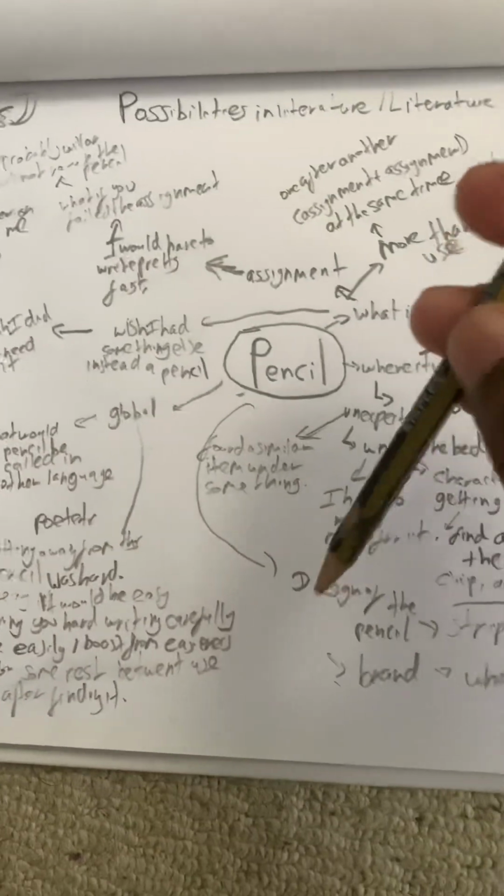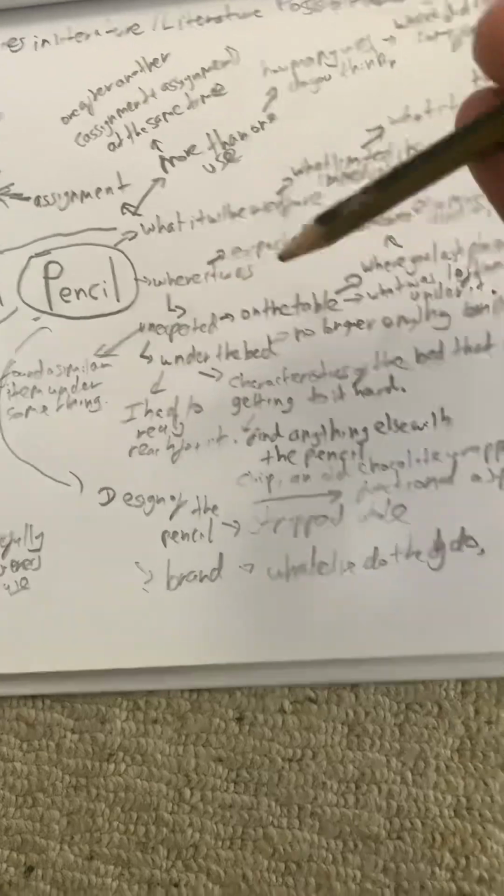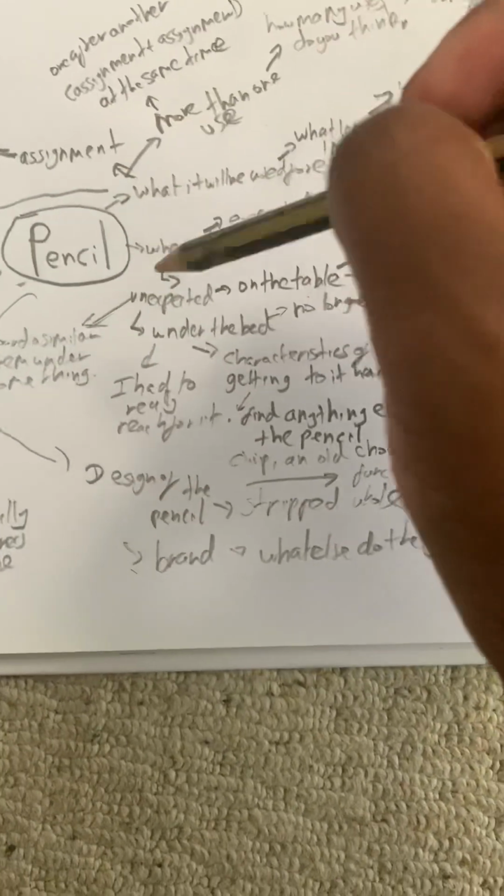So this is for writing a story. It could be a fictional story, it could be an actual story, or a report or anything, but it's more geared to fictional stories. In this one, I've drawn it out on one page, and I'm going to now make a video on it and gradually narrow it down.